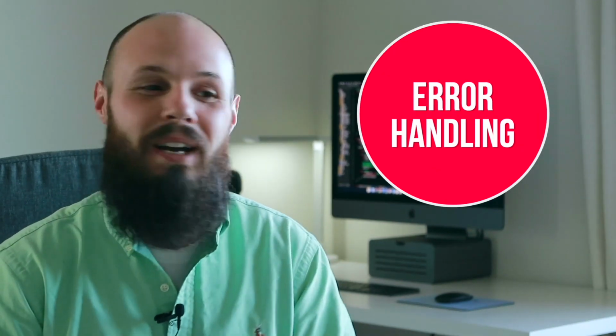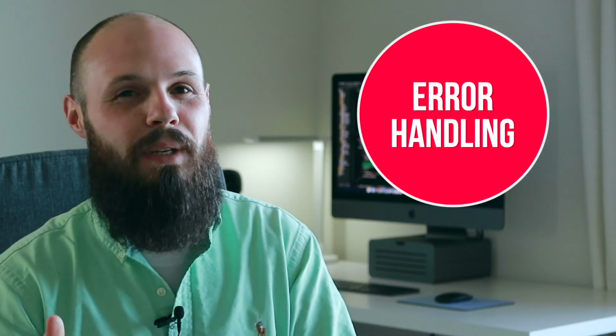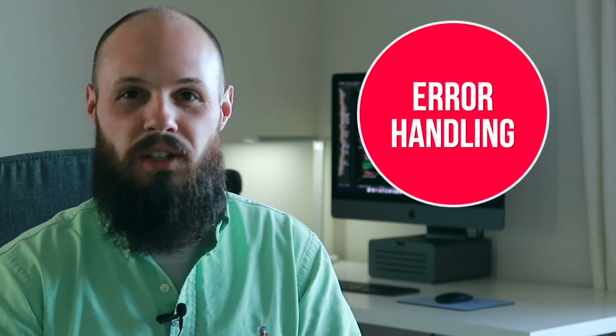Next up, let's talk about some really robust error handling. When we're initially developing our app, how common is it to say, handle the errors, we'll do that later?